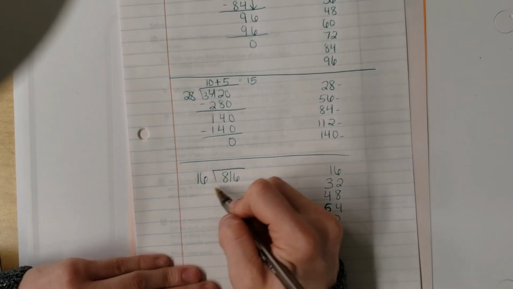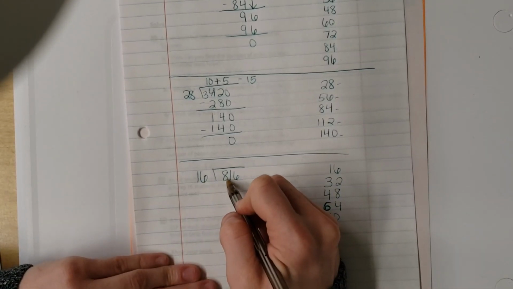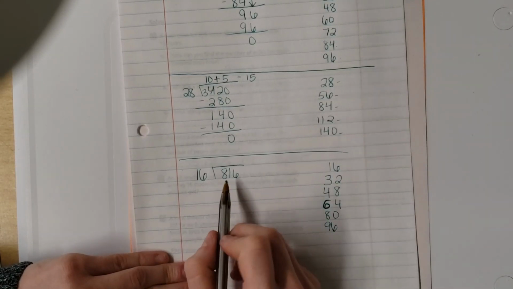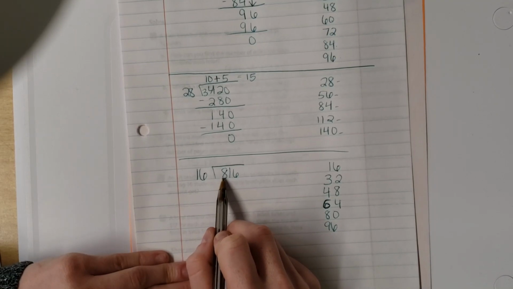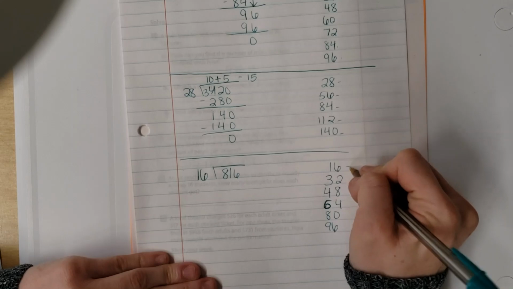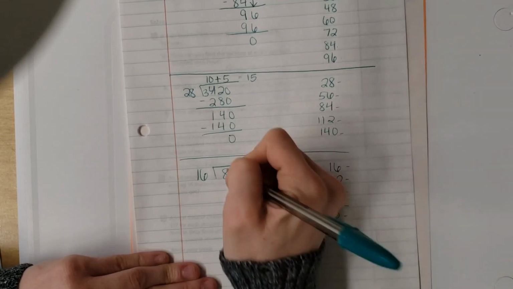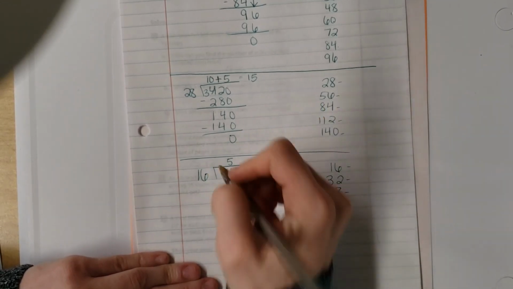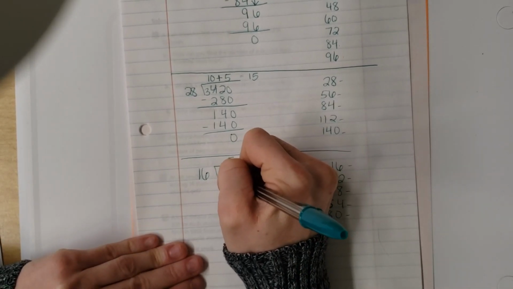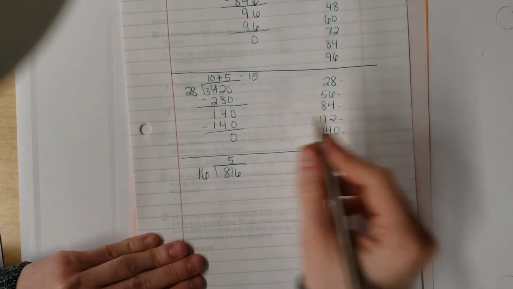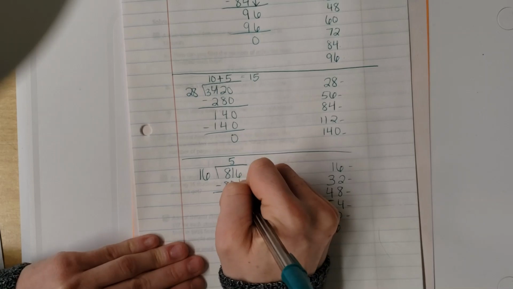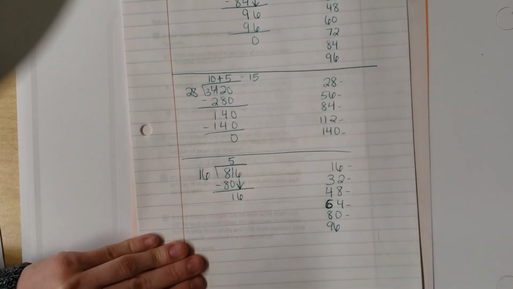So first I'm going to say how many times does 16 go into 8? Well, I know that 16 does not go into 8, so let's move on to 81. How many times does 16 go into 81? So if you take a look over here, I can see that 16 times 1, 2, 3, 4, 5 gives me 80. Now my 5 goes in the tens place because this 81 is not just 81, it's 81 tens. So that means that I would subtract 80 from 81, bring down my 6, and I'm left with 16.